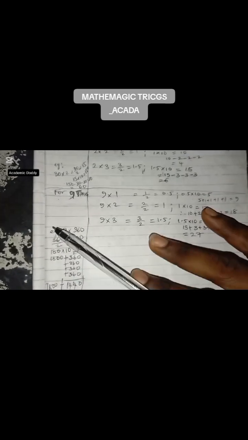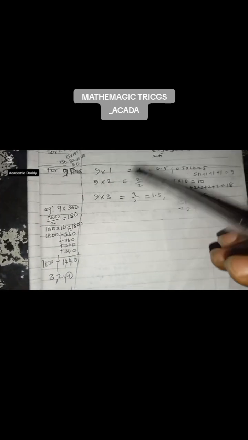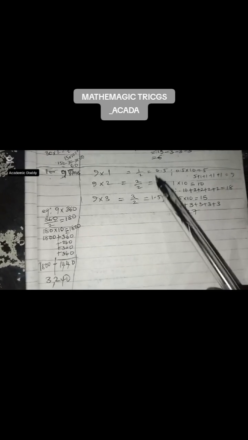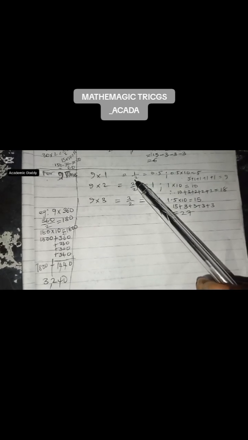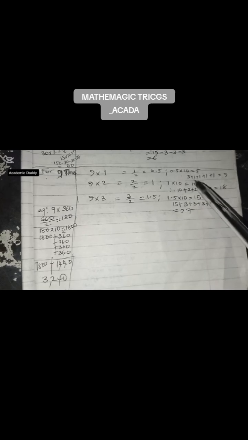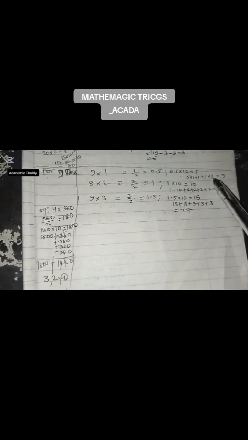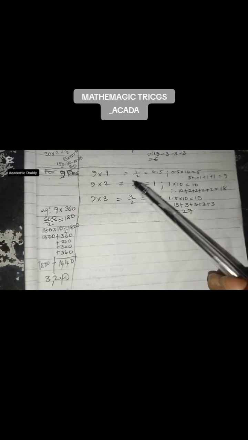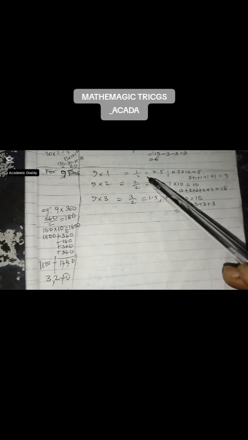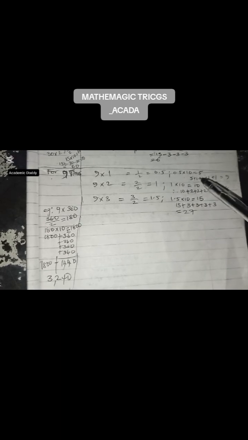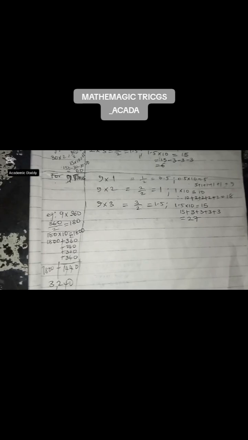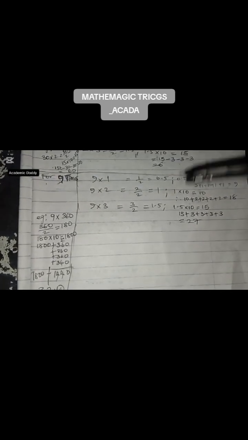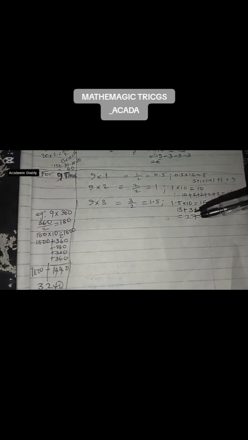Now for 9 times, which is the last one. So for 9 times, what you just need to do is the same procedure. You will always divide by 2, multiply by 10. But for 9 times, you now add whatever you're talking about 4 times. So 9 times 1: 1 over 2 equals 0.5. 0.5 times 10 is 5. Since I'm talking about 1, I'll do 5 plus 1 plus 1 plus 1 plus 1. That is 1 in 4 places. I get 9. So this thing will help you when you have big values.